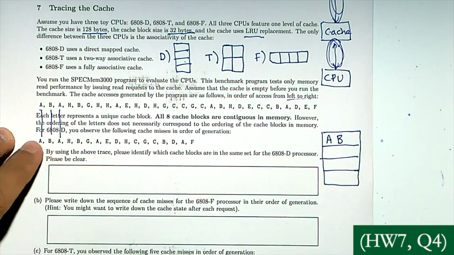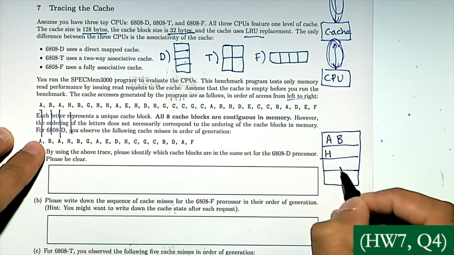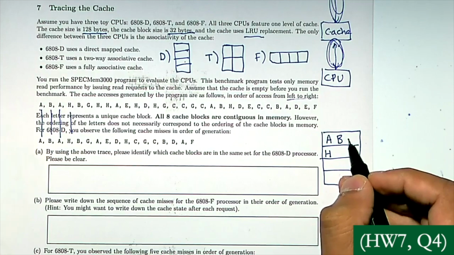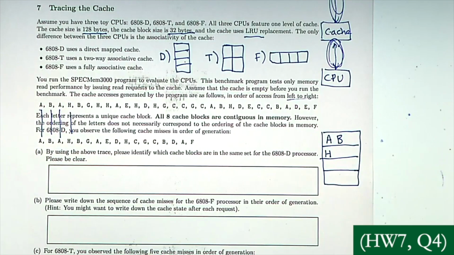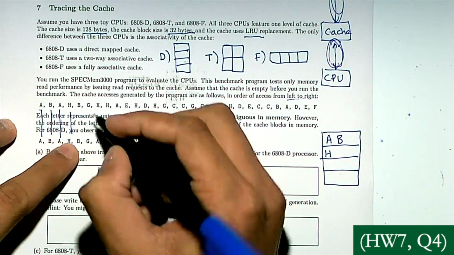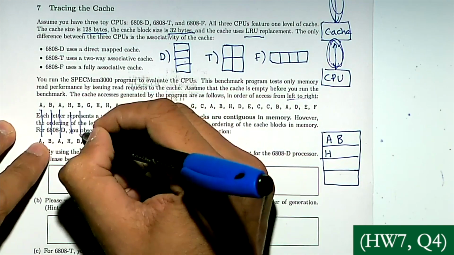Then we bring in H, and H generates a miss because it's not in the cache yet, and so we can arbitrarily assign it a location. Note that you can't put H here, right? Because we already said that there can only be 2 cache blocks per set because these blocks are contiguous in memory. So then we bring in B, and B appears to generate a miss, which makes sense because A was the last thing that was brought in.